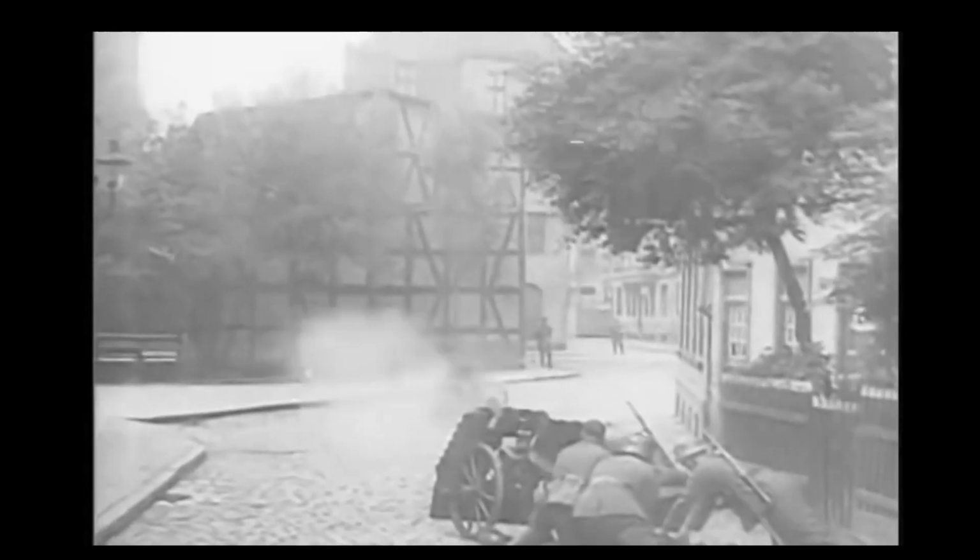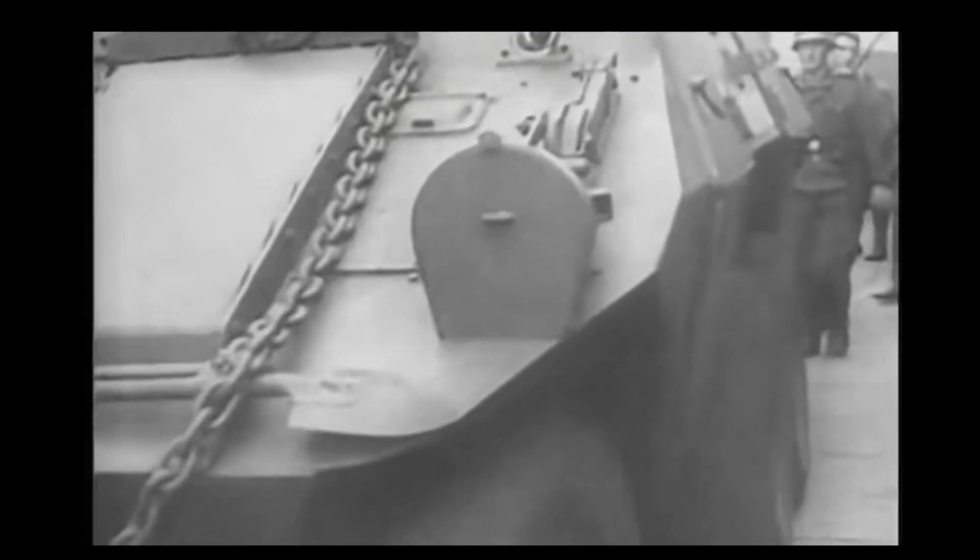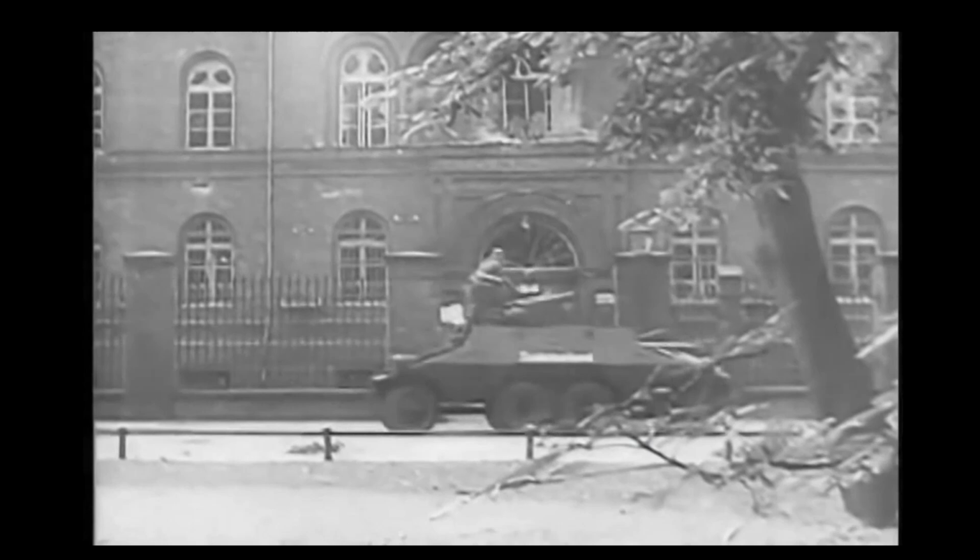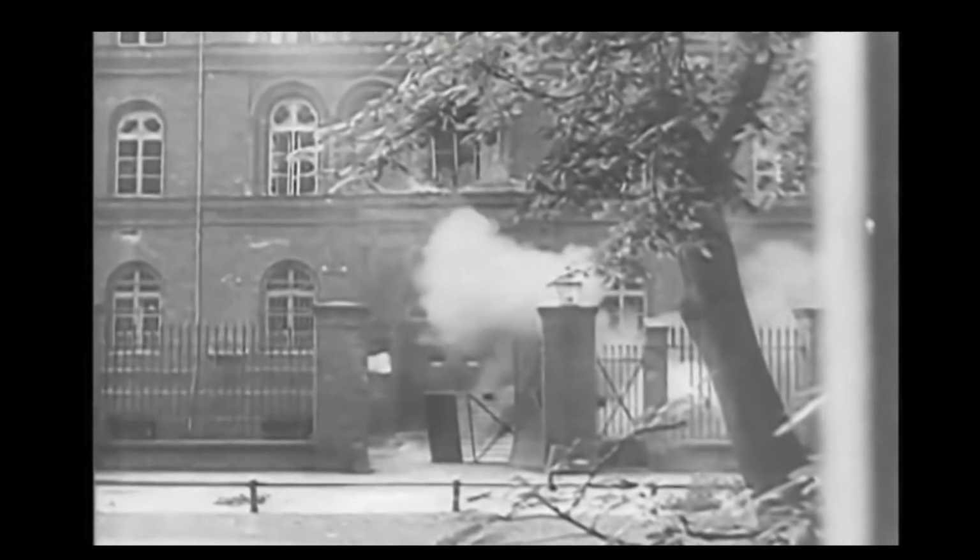The invasion of Poland also marked the beginning of a new era of atrocity, as the Nazis implemented a brutal occupation regime and began the systematic extermination of the Polish people, including the Holocaust. But let's find out more about the most significant event of the 20th century.